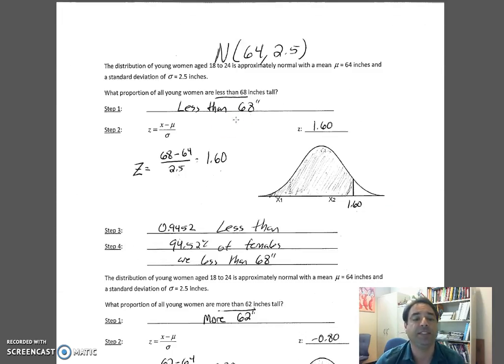The first example says, the distribution of heights of young women 18 to 24 is approximately normal, with a mean of 64 and a standard deviation of 2.5 inches. We're looking for what proportion of young women are less than 68 inches tall. So again, step one, what are we looking for? We're looking for less than 68 inches. That's step one.